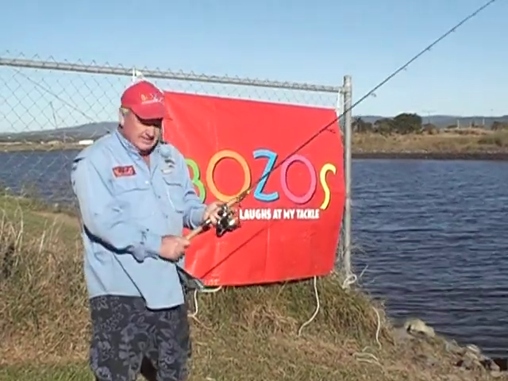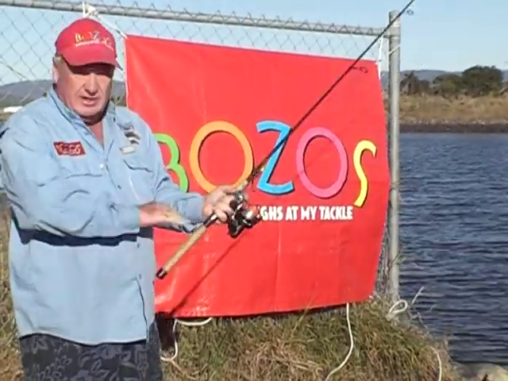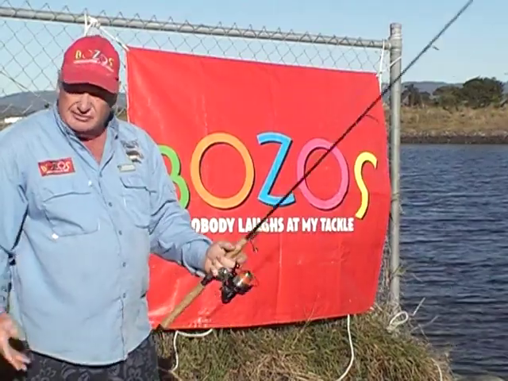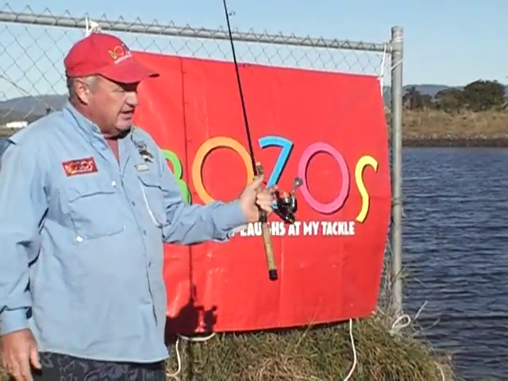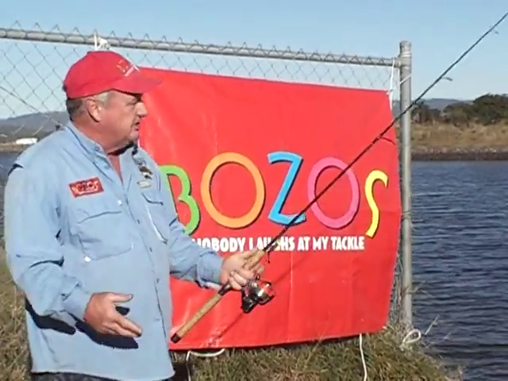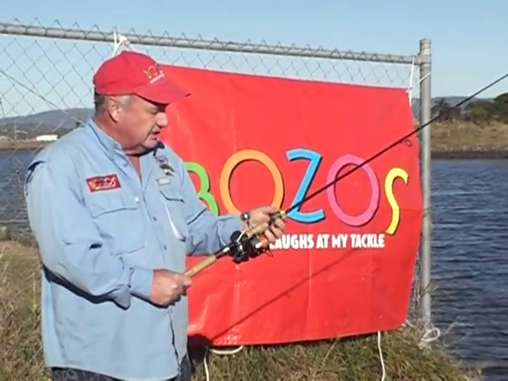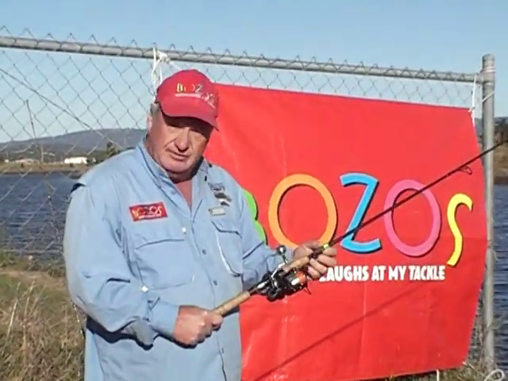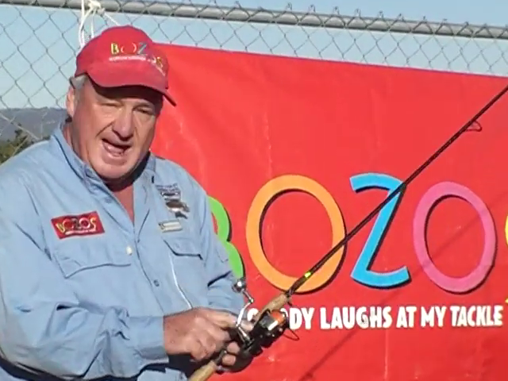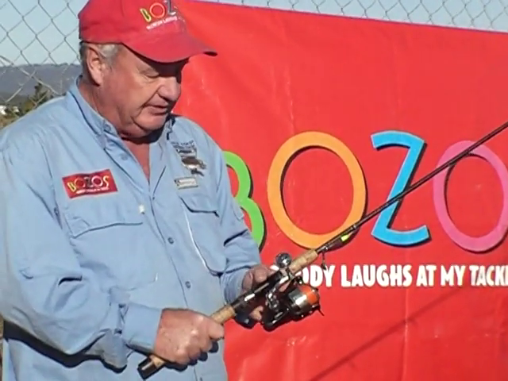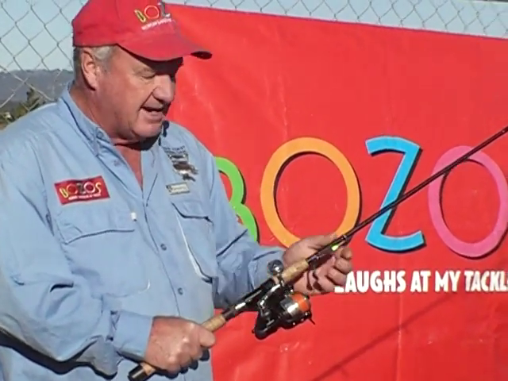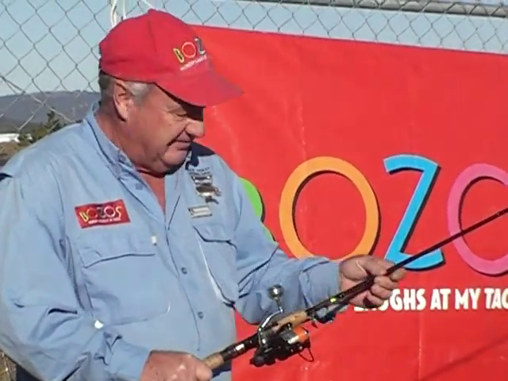So a spin rod, in summing up, is ideal for where you've got a lot of room to move, and most of your fishing, such as flathead fishing, where there's space and you're not trying to fish in tight situations. We're going to do a couple of other videos in Phil's fishing school to show you how to cast both of these reels. So we'll come back to you with that, and I hope you get something out of this little lesson.